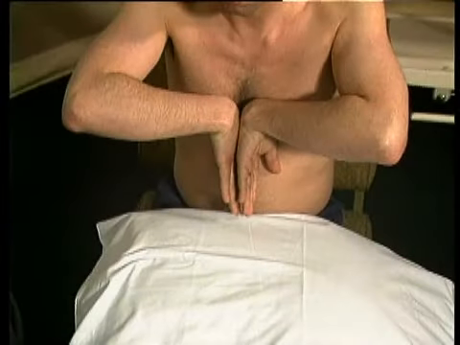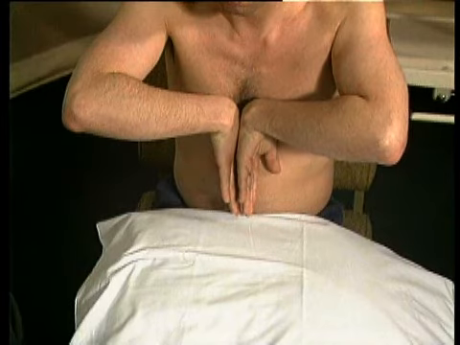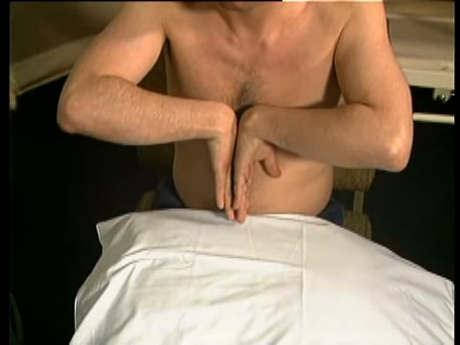In patients whose history suggests carpal tunnel syndrome, Phalen's test can be performed. This includes forced flexion of the wrist for 60 seconds, reproducing the patient's symptoms. This may be done in one of two ways.